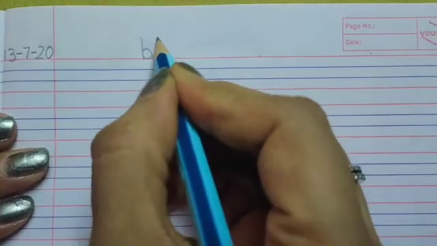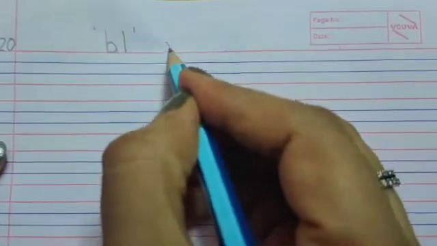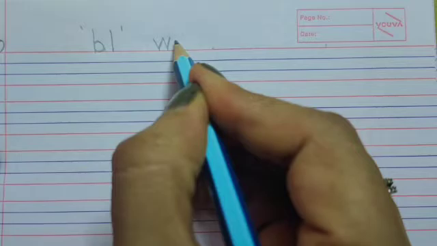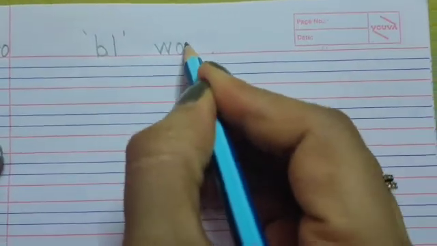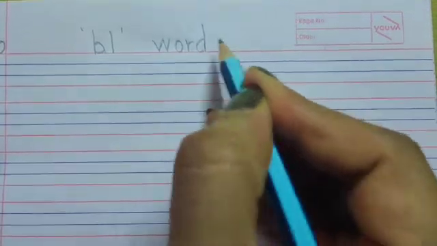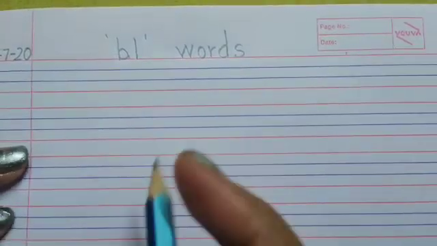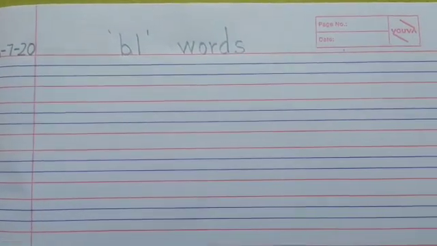B, L. 1 finger space, W-O-R-D-S. Words. BL words. I will now draw 3 lines.